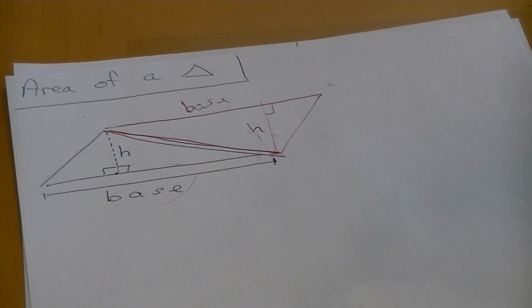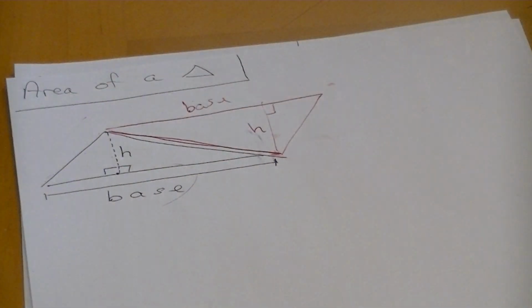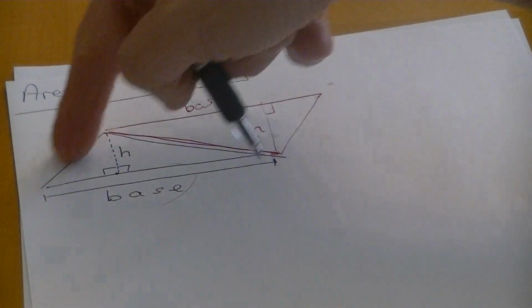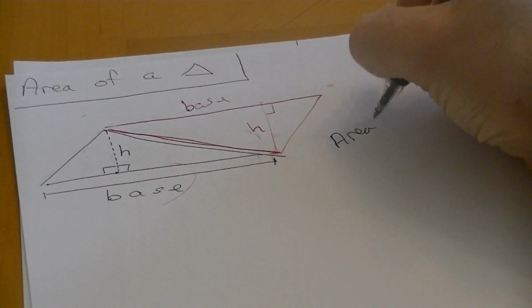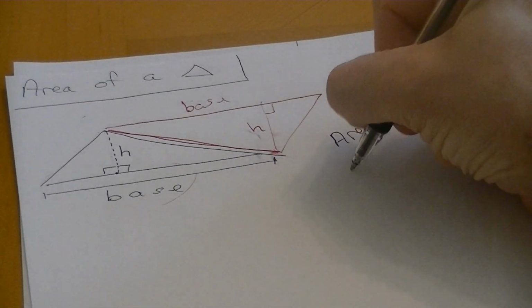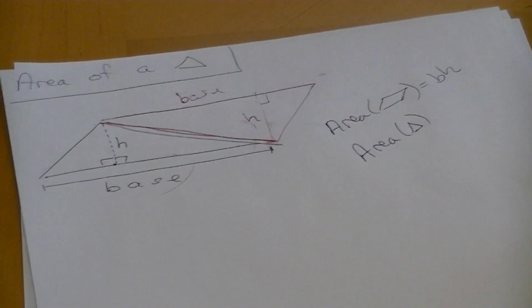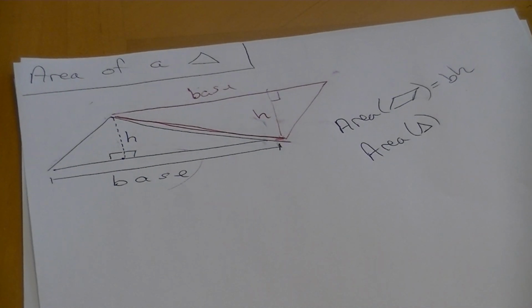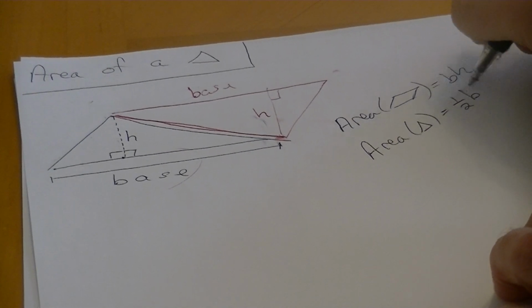And we know from the previous video that a parallelogram is a rectangle in disguise. So if we just imagine moving this right triangle over here, we'd have a rectangle with base b and height of h. So the area of this parallelogram we know is base times height. Area of any parallelogram, previous video, is base times height. But the question is, what's the area of just that black triangle? Well, that takes up exactly half as much space as the parallelogram does, so it's exactly half as much as base times height.